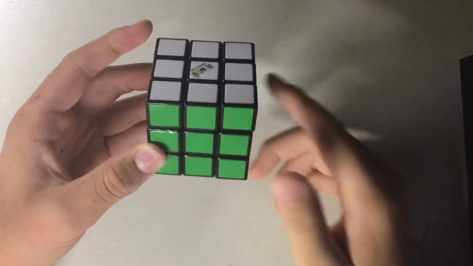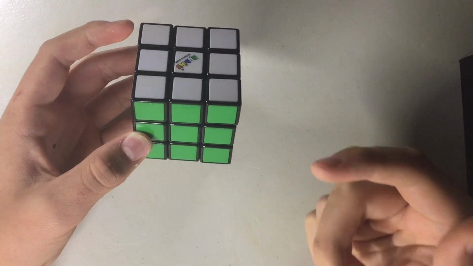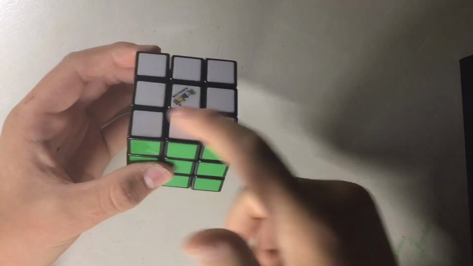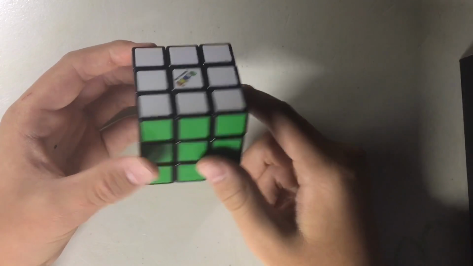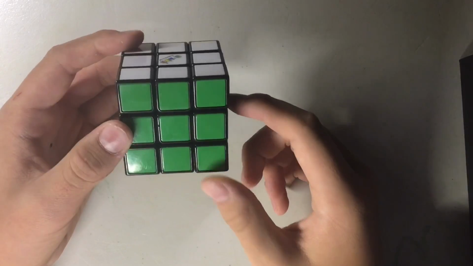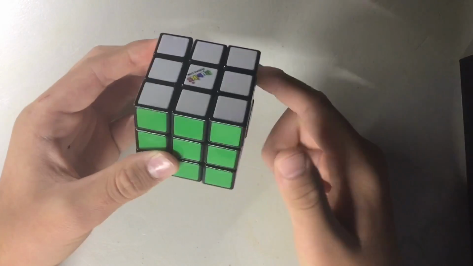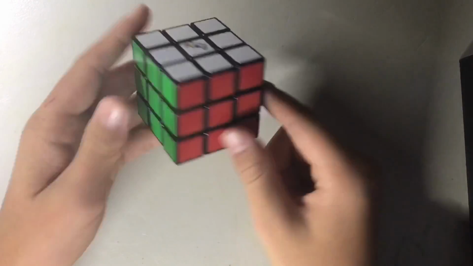So when you hold your Rubik's Cube, this face right here, facing towards you, is called the front face. The one right on top of it is called the up face. The left is, of course, called the left face. The right's the right face. The one on the bottom is called the down face because it's aimed down. And in the back here is called the back face.